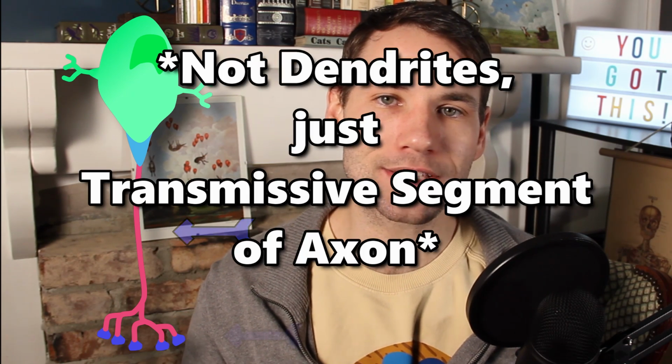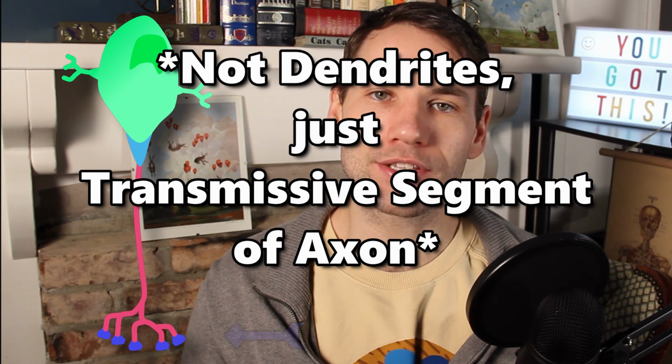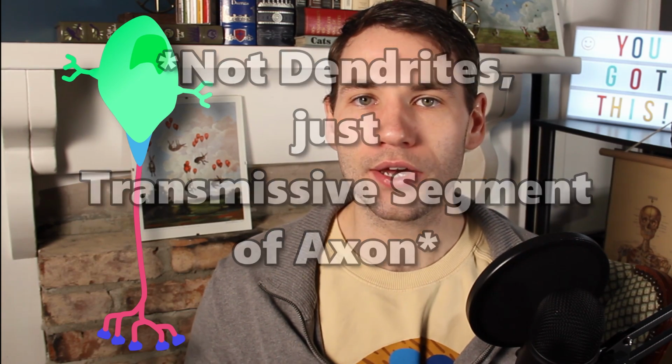Now let's take a closer look at a nerve. So this is an individual nerve cell, and it has a few characteristics which make it different from other cell types. Structurally, the nerve cell has a cell body, axon hillock, axon, and these transmissive dendrites. Transmissive because they transmit a signal to the next nerve cell in line. Not to be confused with the receptive dendrites, which receive a signal from the previous nerve cell in a line.